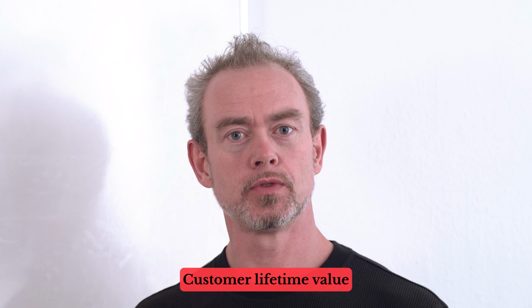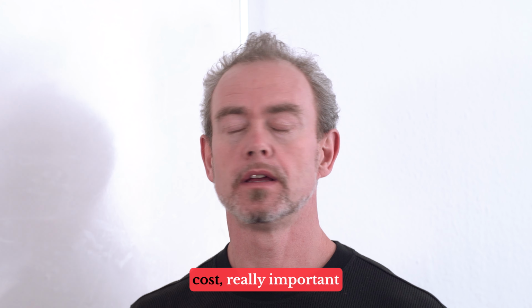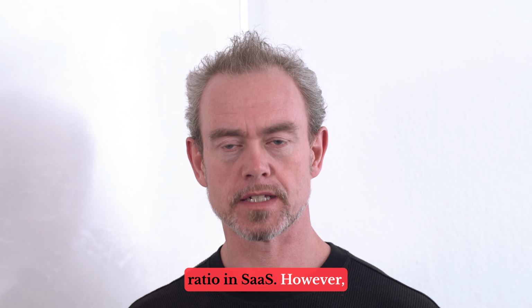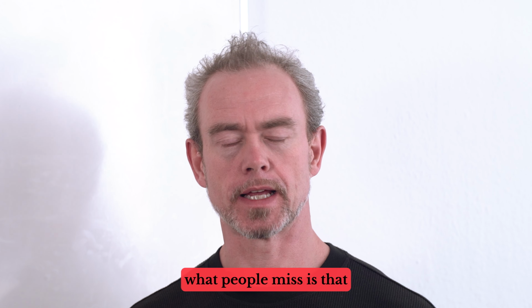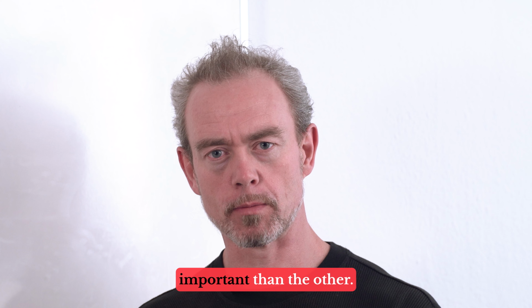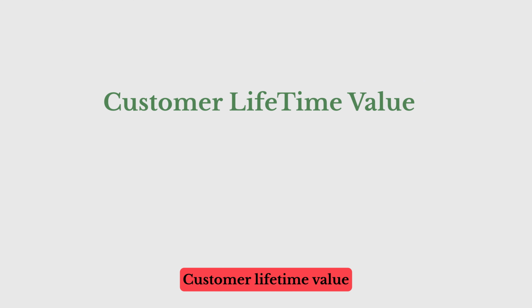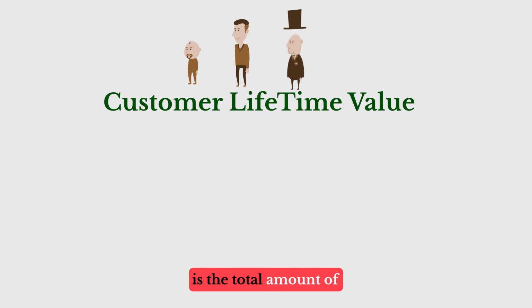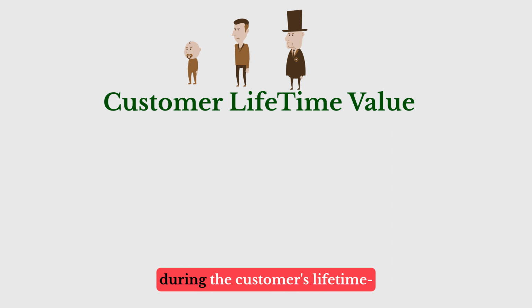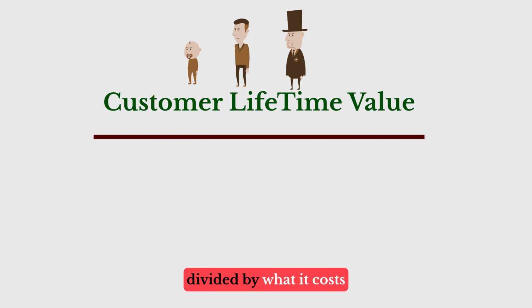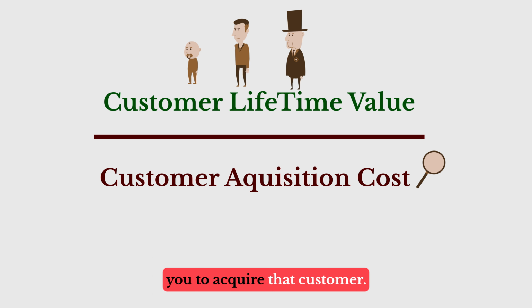Customer lifetime value to customer acquisition cost. Really important ratio in SaaS. However, what people miss is that one of them is way more important than the other. Customer lifetime value is the total amount of revenue that you will make during the customer's lifetime, divided by what it costs you to acquire that customer.